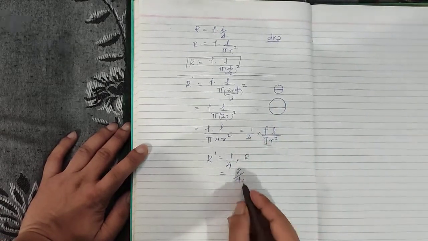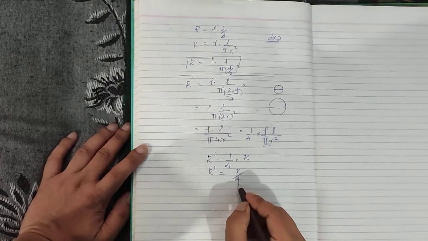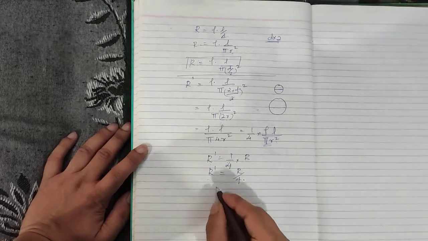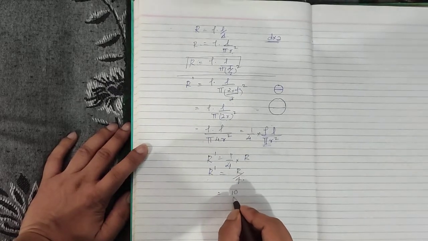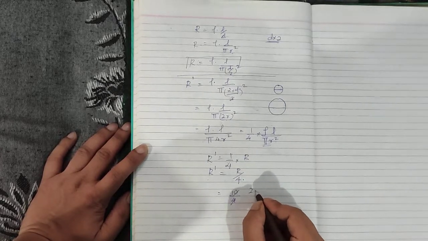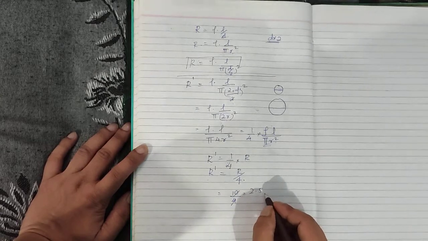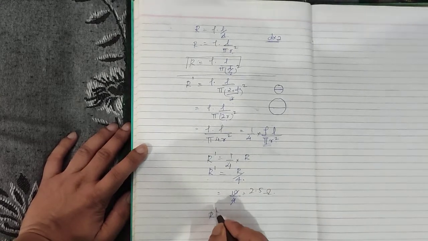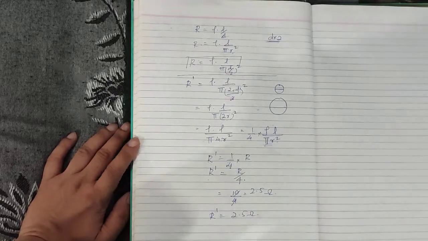This is what we have already studied. So the newer resistance R dash is 4 times less than the original resistance. So what I have to write, the original resistance was 10, 10 by 4, so 4 twos are 8 and 2 is remaining, 4 fives, so it becomes 2.5 ohms. So the newer resistance R dash is 2.5 ohms. It becomes 4 times less.